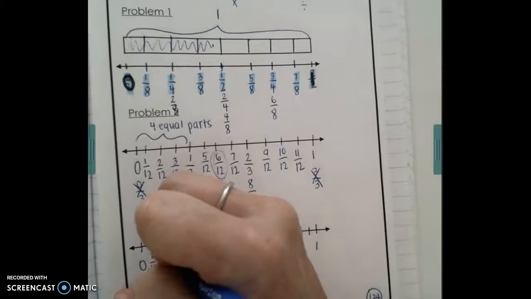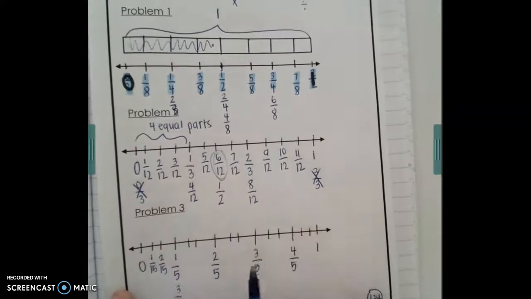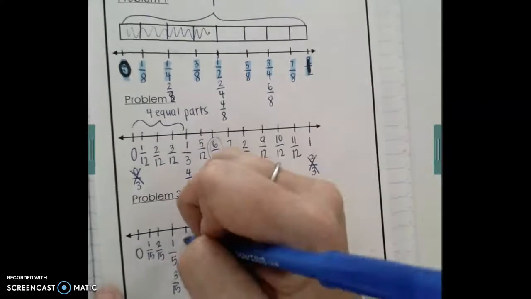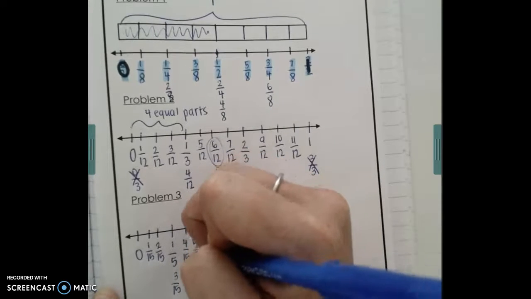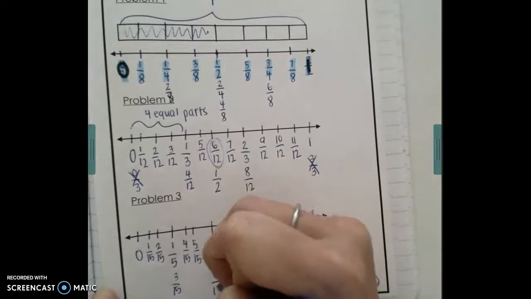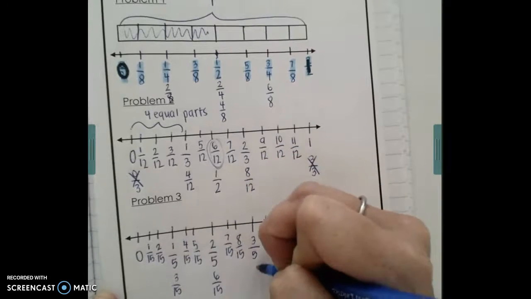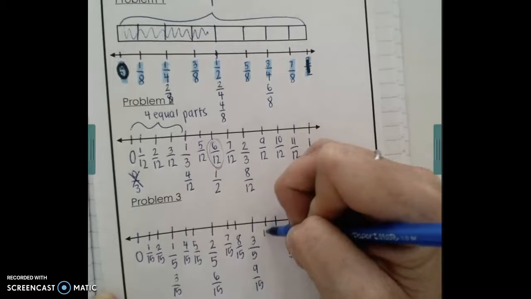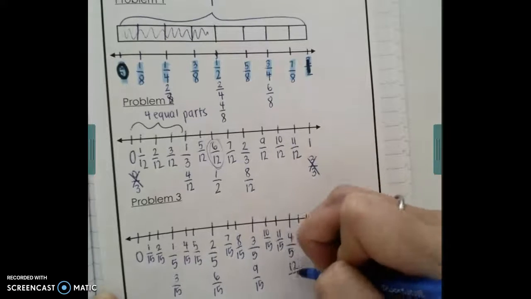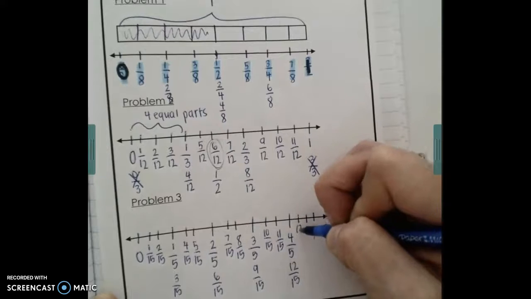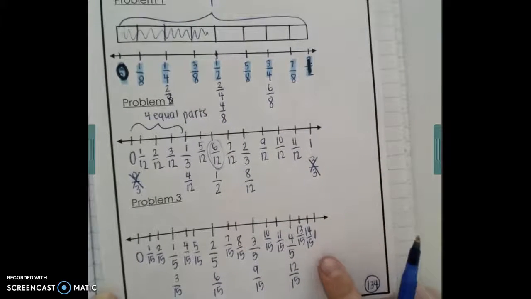So if you fill it in, you would get 2/15, 3/15, and make sure to write this down below because you want to see what the equivalent fractions are. 4/15, 5/15, 6/15, 7/15, 8/15, 9/15, 10/15, 11/15, 12/15, 13/15, 14/15, and then 15 over 15 would be that 1 whole.